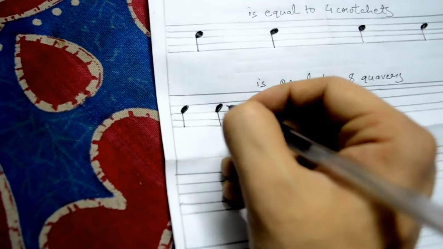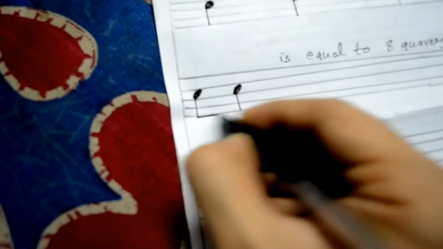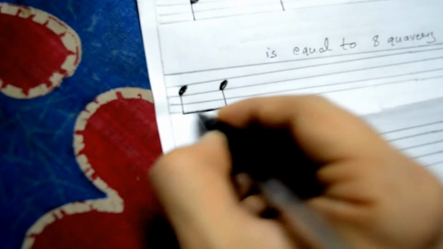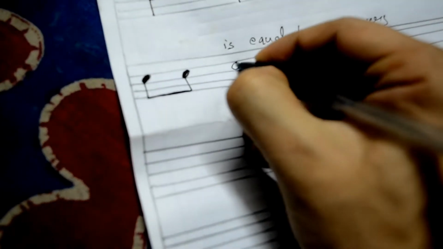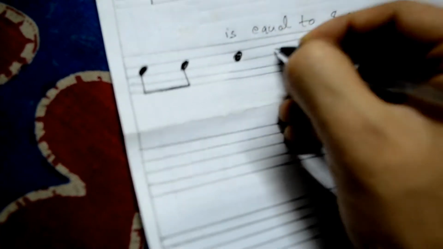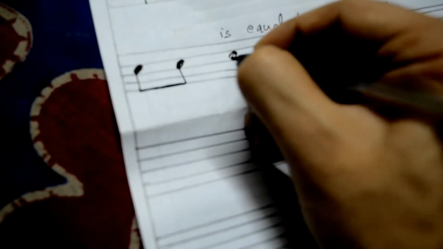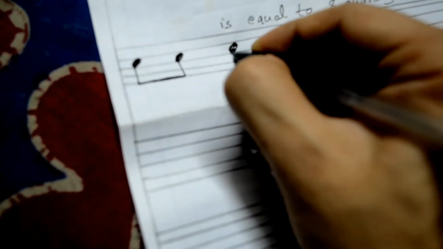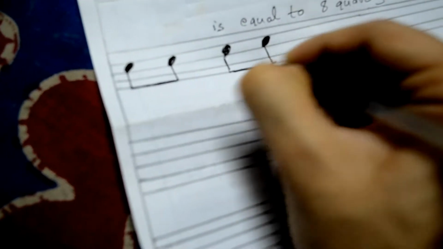To separate the crotchets from the quavers, we draw a dark branch over here, just to represent the quavers.